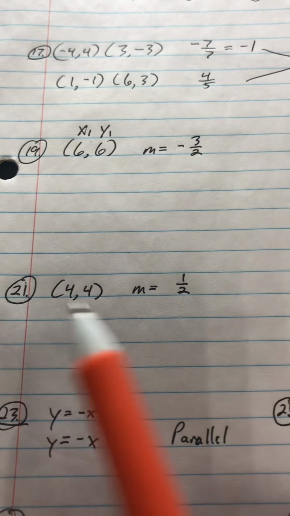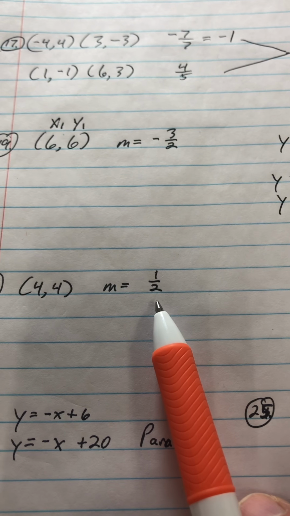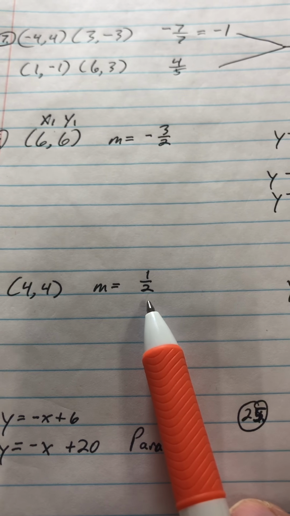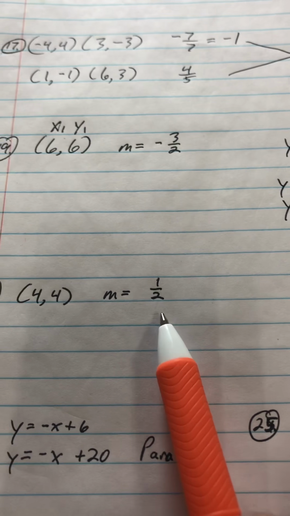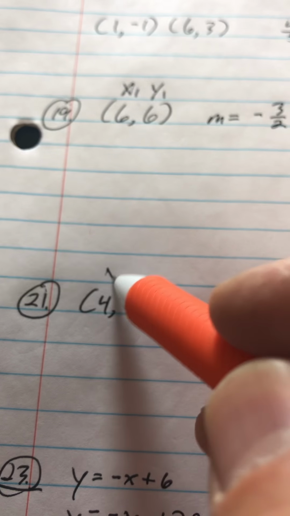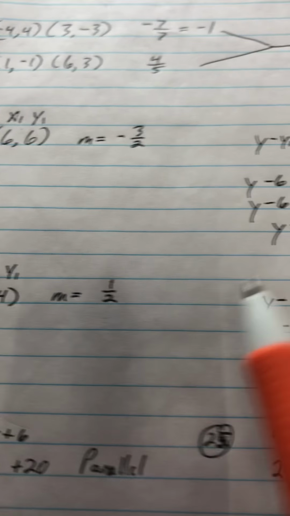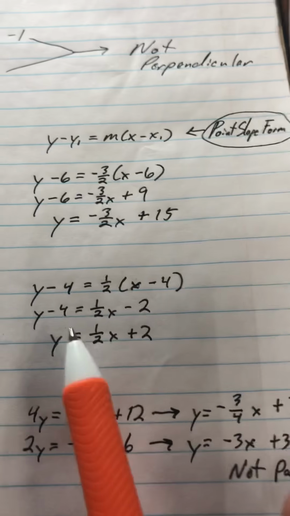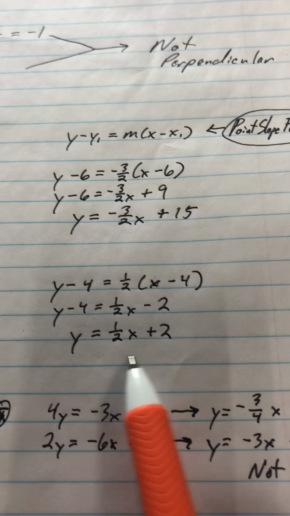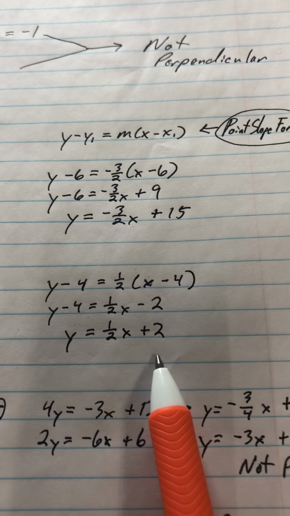Take a look at 21. The slope would have to be 1/2. It would have to be positive, and it would have to be the inverse. Here's my x1, here's my y1. Okay, I plug those into that point slope form. Work the problem out, and that should be the equation.